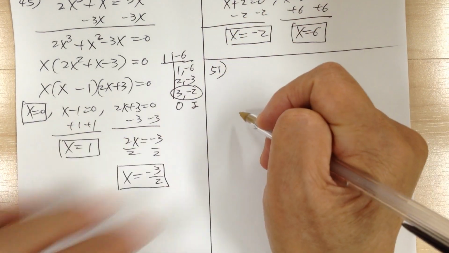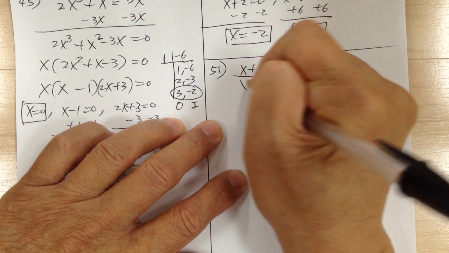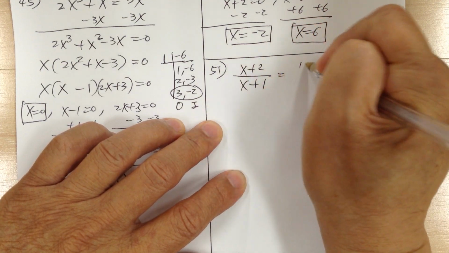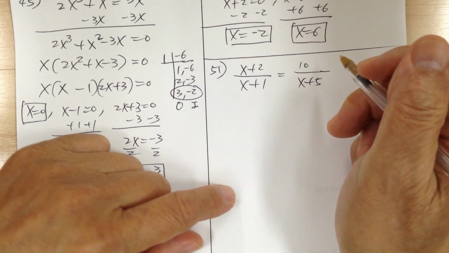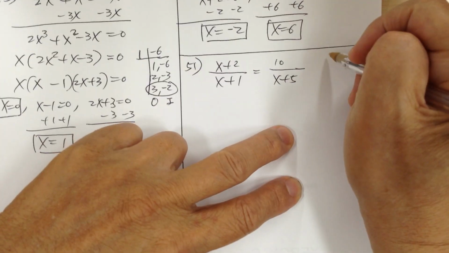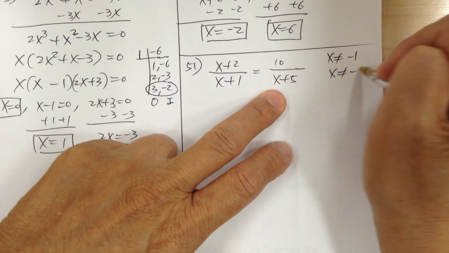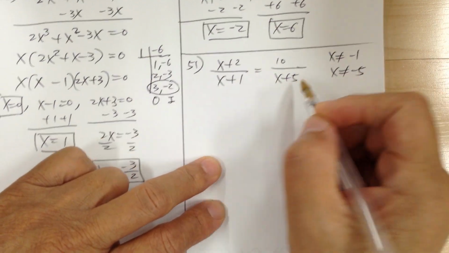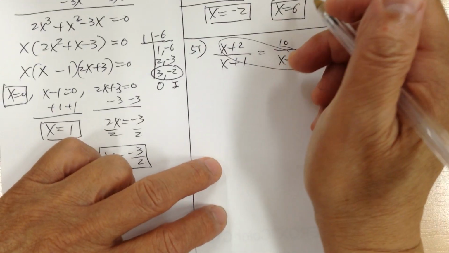Okay, number 51. You got (x plus 2) over (x plus 1) equal to 10 over (x plus 5). So again, x cannot equal negative 1 and x cannot equal negative 5, because this will make it undefined, so just be aware of that. So let's go and cross multiply first.